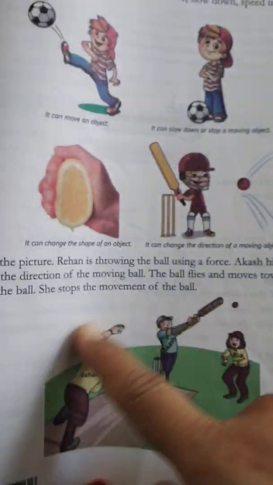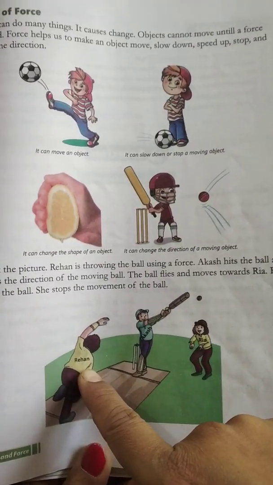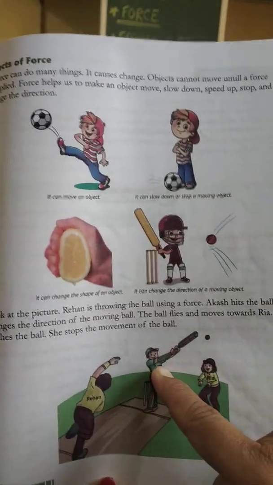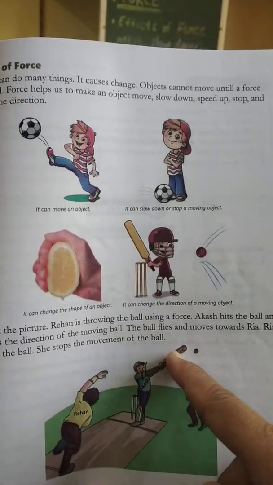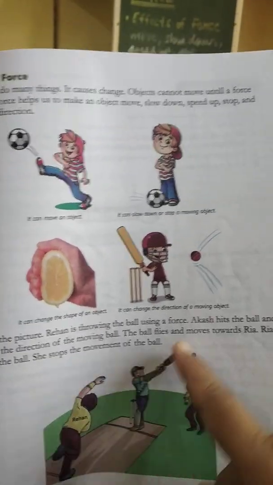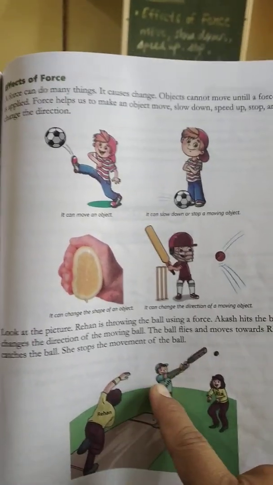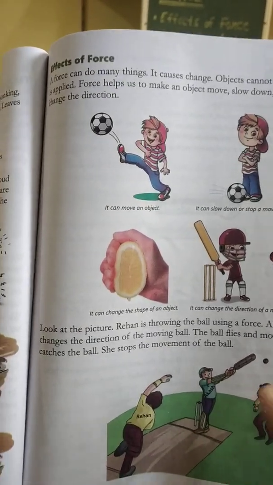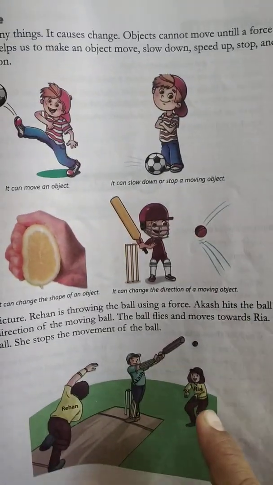Like here in this image, you can see Rehan is throwing the ball. That means he is pushing the ball using force. And Akash hits the ball. He is also making a push. He is also hitting the ball and changes the direction of the moving ball. Rehan has thrown a ball in one direction. Akash has hit the ball and changed the direction of that moving ball. The ball flies and moves towards Riya.